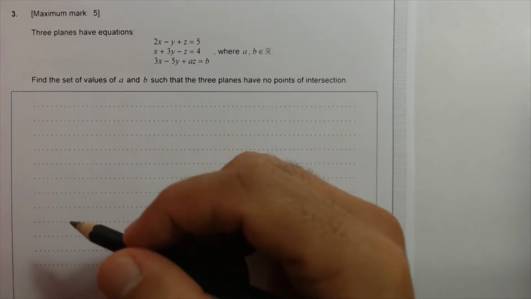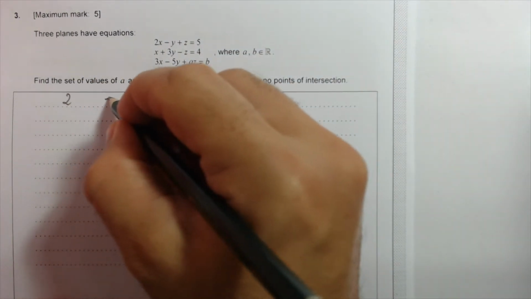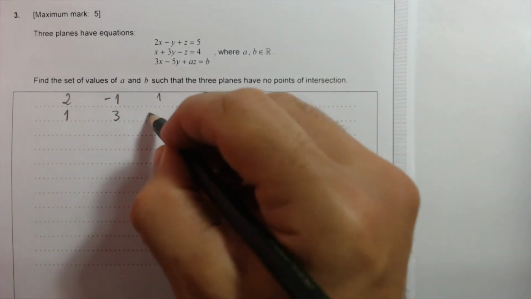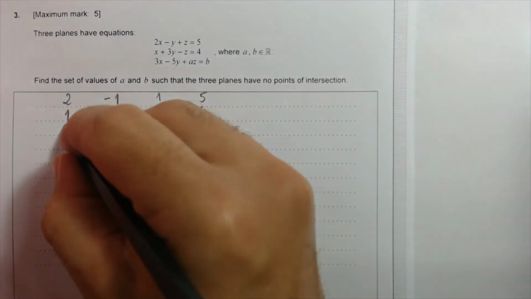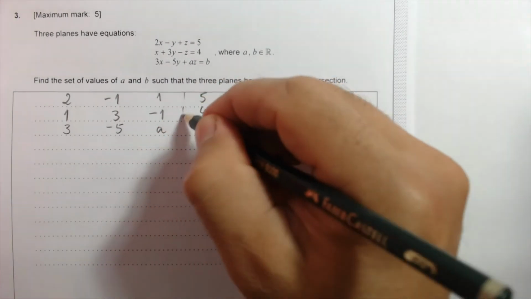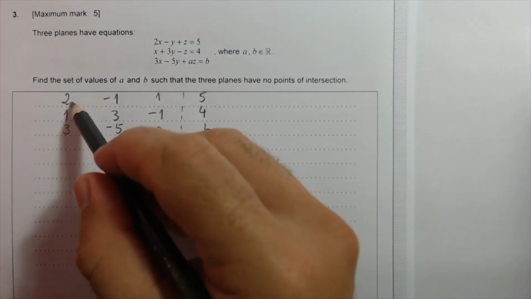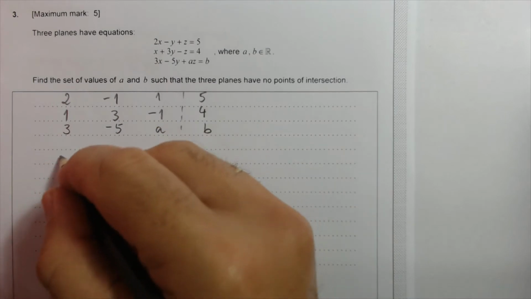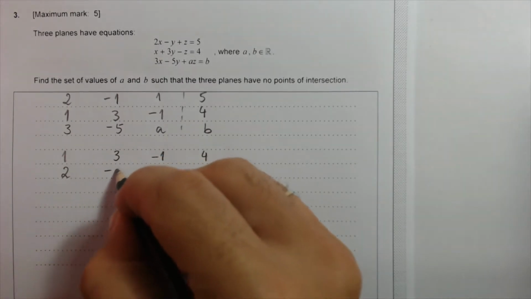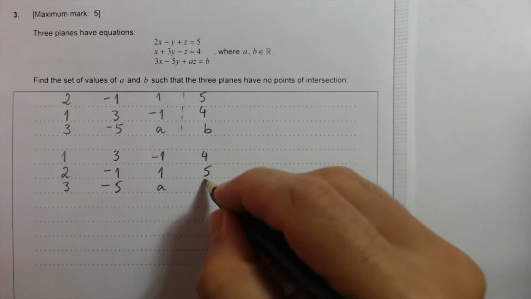For this question, I'm going to use row operations. First, we write the augmented matrix: 2, 3, minus 1, 4; 1, 5, 1, 3; 3, minus 1, 5, A; and B. First thing that I would do here is swap these two rows. This will make the calculations easier. Then 1, 5, 3, minus 5, A and B.